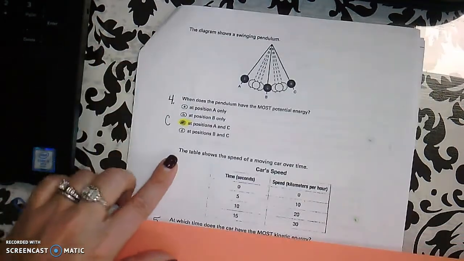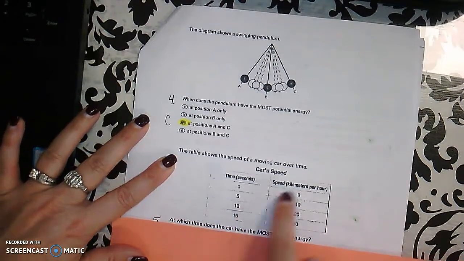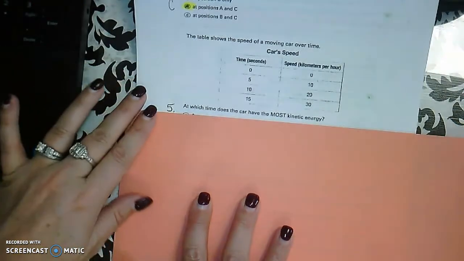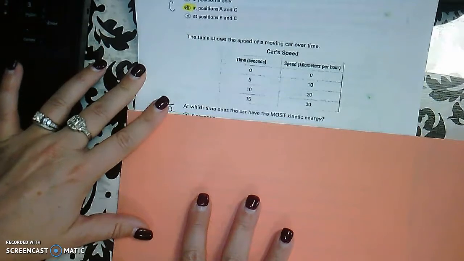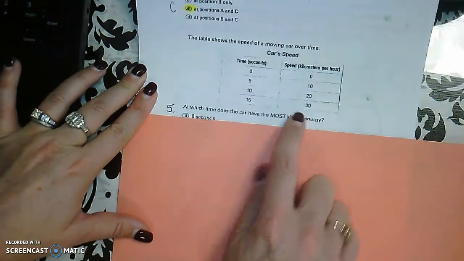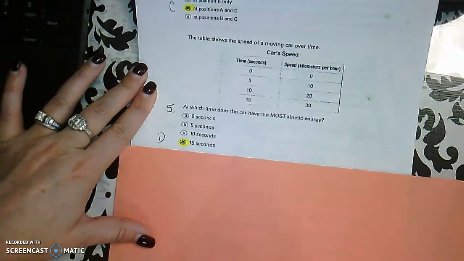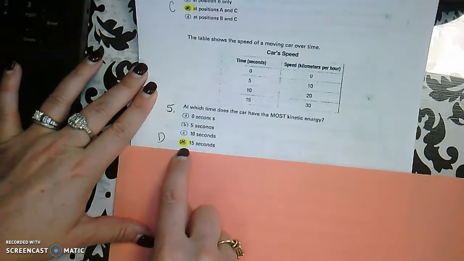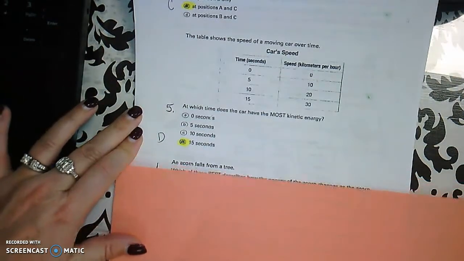Number 5, the table shows the speed of a moving car over time. We've got time and speed here. At which time does the car have the most kinetic energy? Remember, kinetic energy is 1/2 mass times velocity squared. So when are we going the fastest? At 15 seconds, we're going a speed of 30 kilometers per hour. So the mass of the car isn't changing, but the speed is. And at 15 seconds, it's going the fastest.